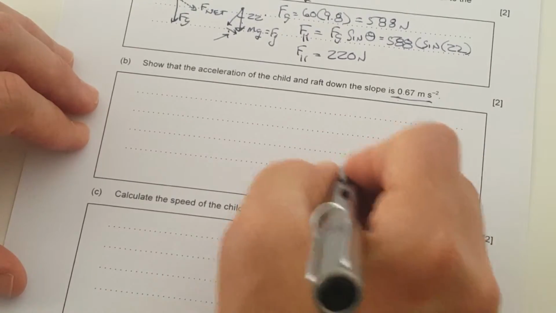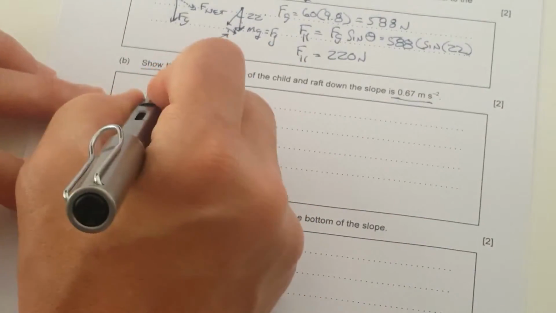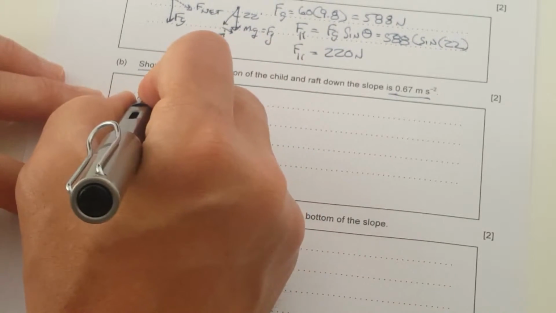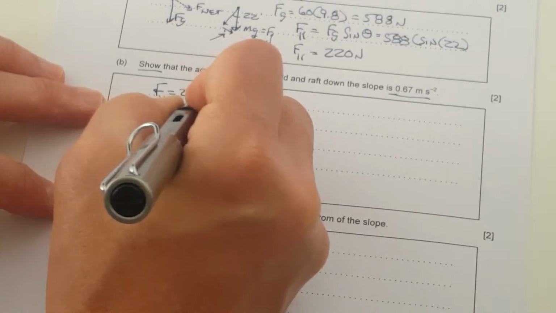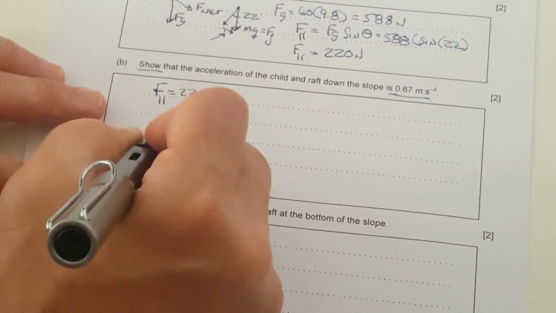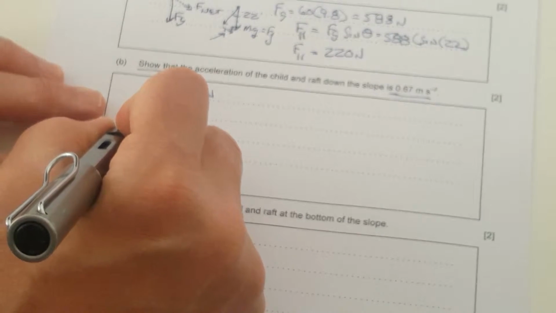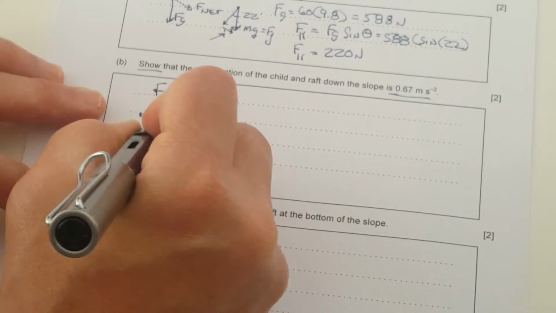Show that the acceleration of the child in the raft down the slope is 0.67. That's what we're going to find. If I know that my force parallel is 220 newtons, that's down the ramp, I have some force of friction acting up the ramp. So this is 220, this is 180.